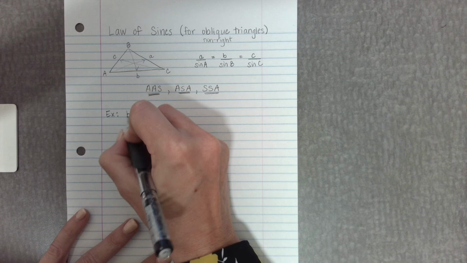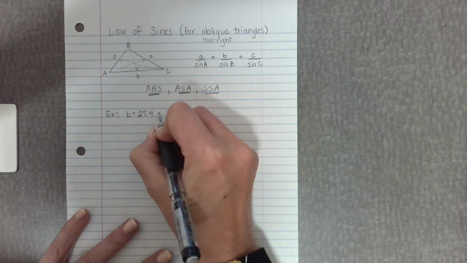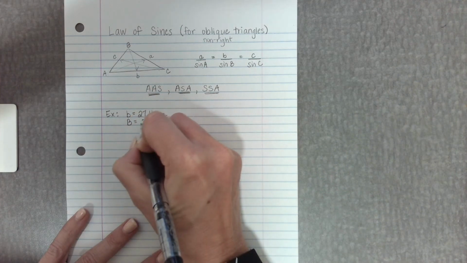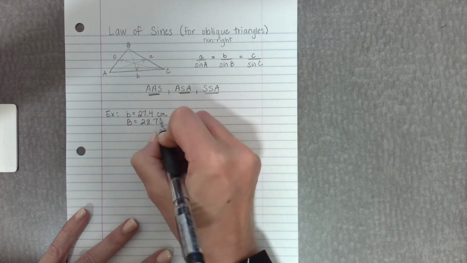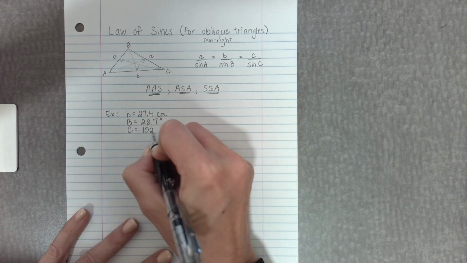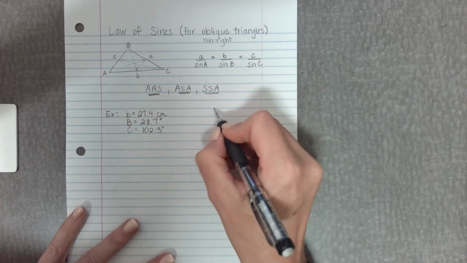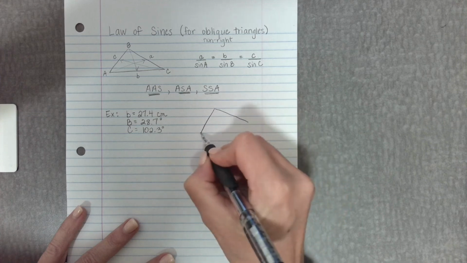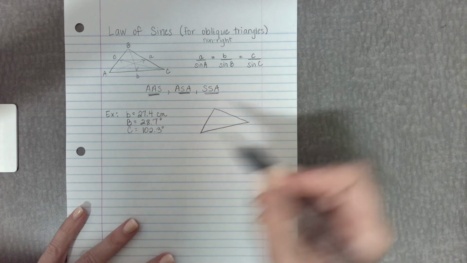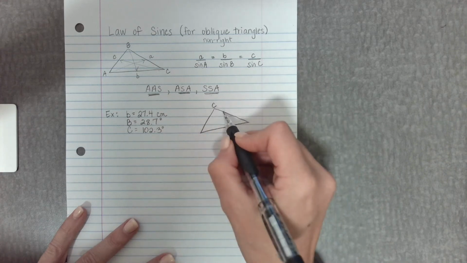I'm going to give you side B as 27.4 centimeters, angle B as 28.7 degrees, and angle C as 102.3 degrees. So it helps sometimes to draw these triangles out just so you can see exactly what you're dealing with. And so you can label your vertices ABC however you want to, but since angle C is obtuse, I would probably put angle C here because that looks like the most obtuse angle.